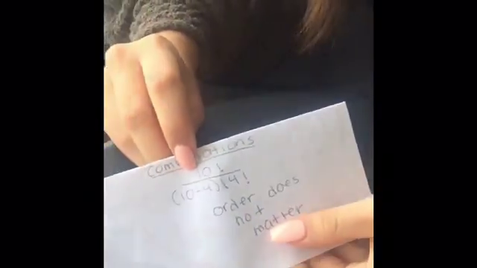Yeah. This is the formula for permutation, and this is the formula for combination.